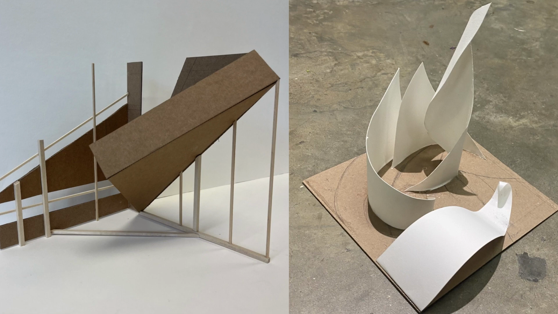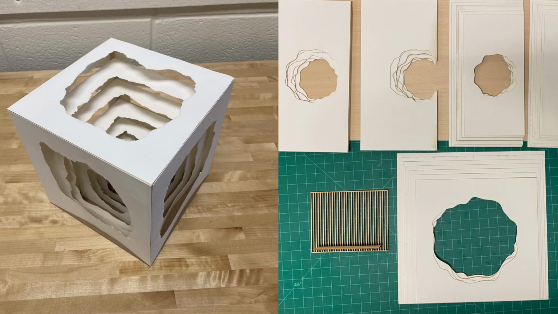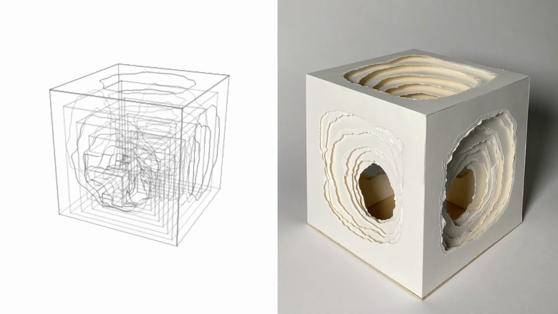As part of the process, students were asked to reconsider their 2-dimensional graphic drawings as 3-dimensional constructions. Working through form, space, order, and in some instances, materiality, students reinterpreted their 2-dimensional drawings as 3-dimensional physical models. The intention of these objects was an exploration in form and space alone.